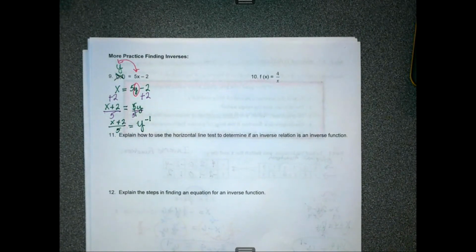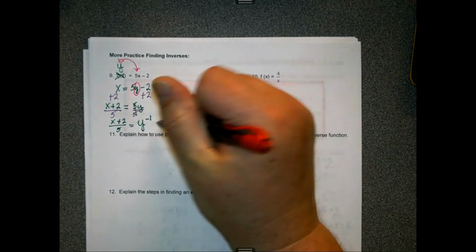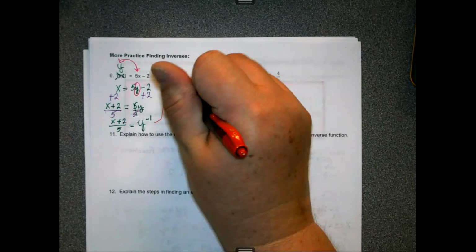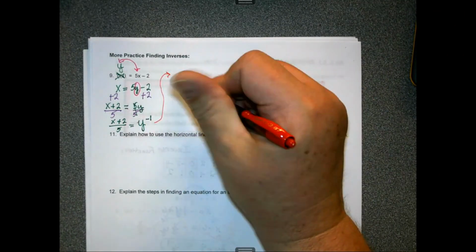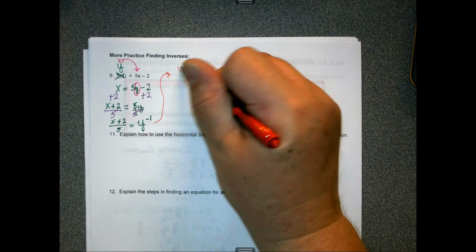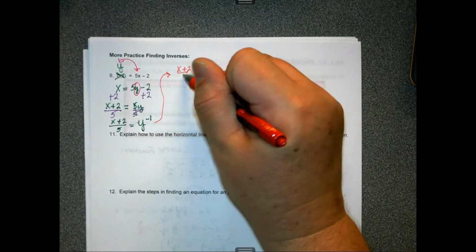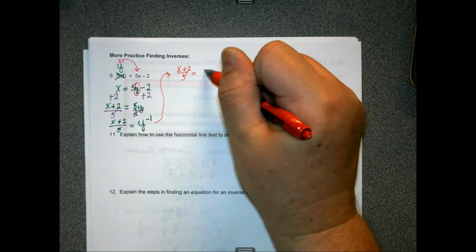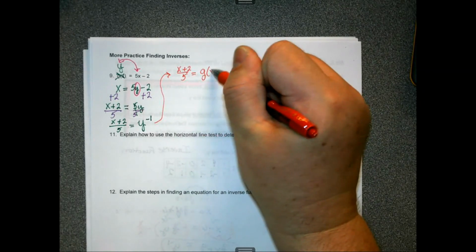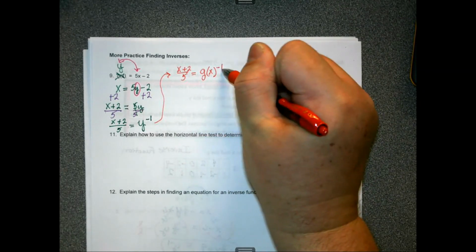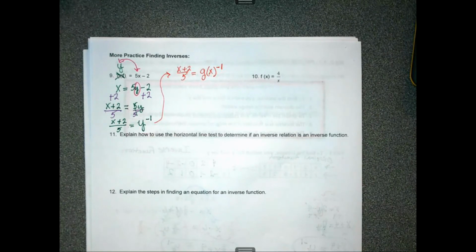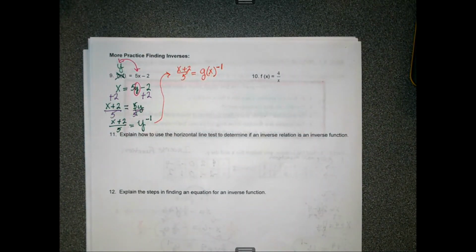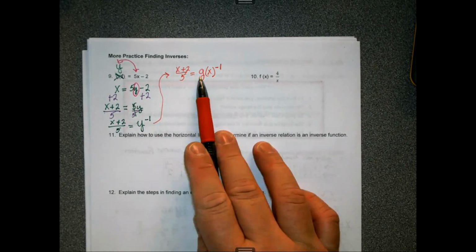Now, if you go on in math, I think pre-calc is going to want you to put it back into function notation. So x plus 2 divided by 5 equals the g of x with the minus 1 to denote that it's an inverse. Okay. I'm okay with either one of these.